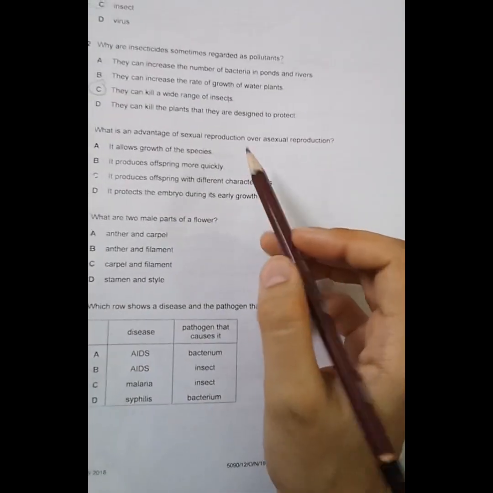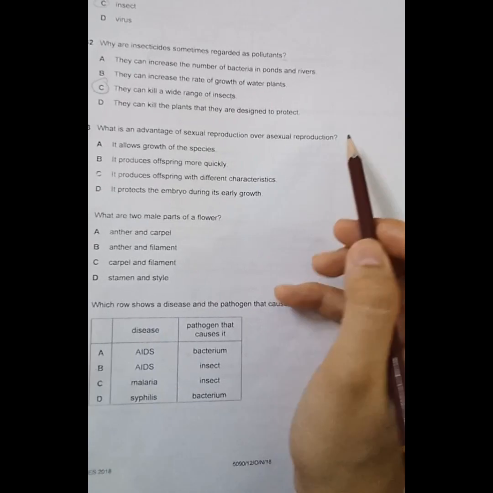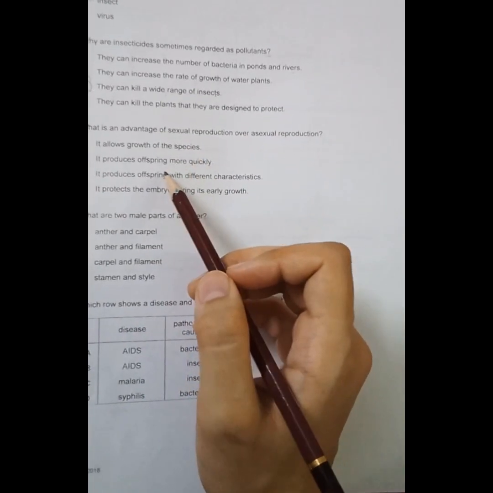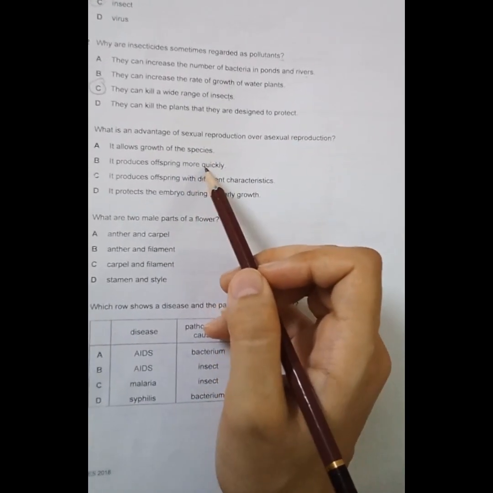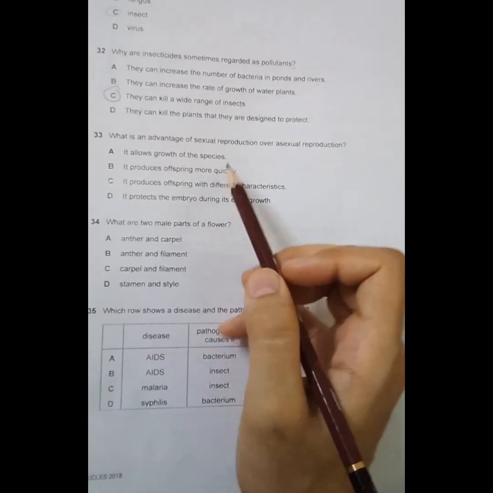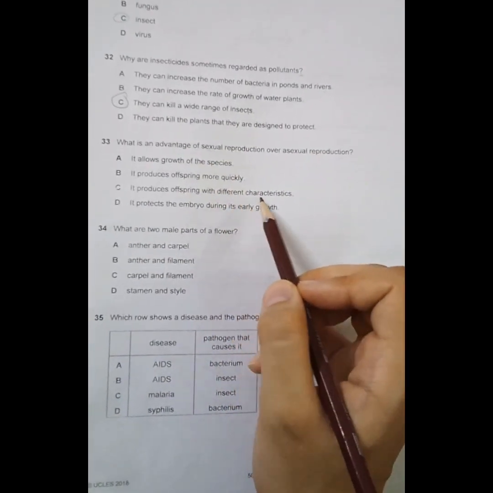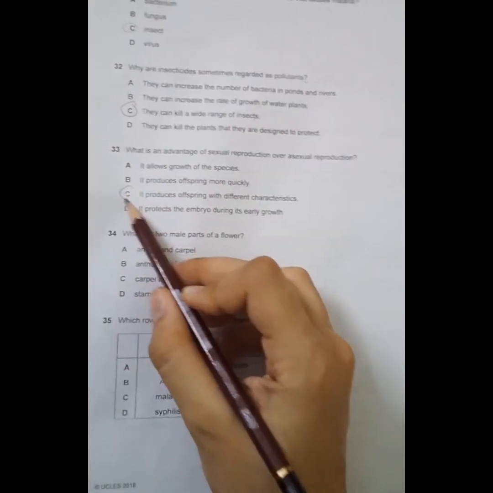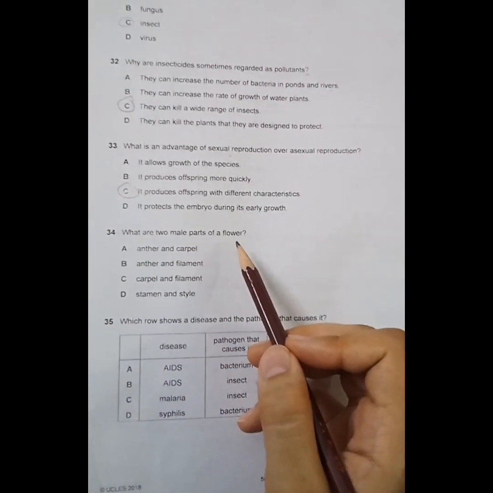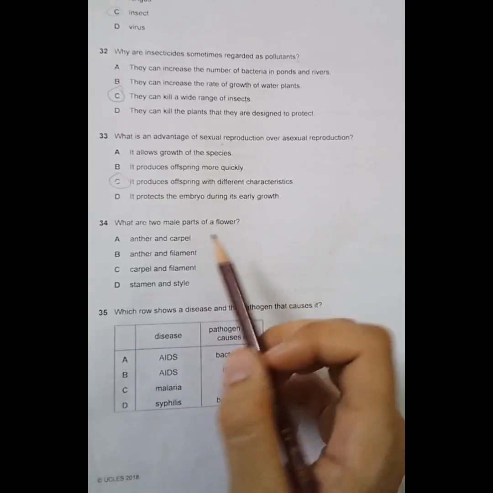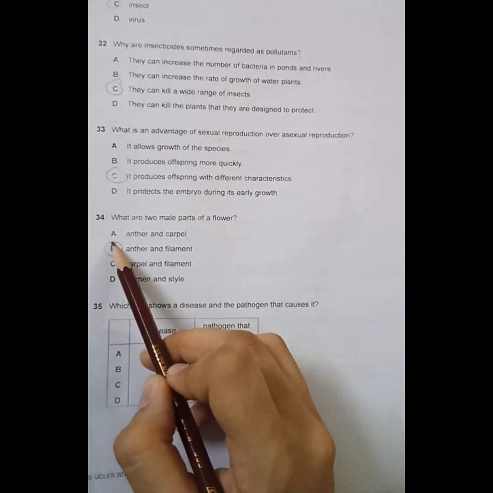What is an advantage of sexual reproduction over asexual reproduction? It allows growth of the species. No. It produces offspring more quickly. No, this is relatively a slower process than asexual. It produces offspring with different characteristics. Yes, because this involves the fusion of gametes, so there are going to be more different characteristics and more variations. What are two male parts of a flower? So we have filament and anther.